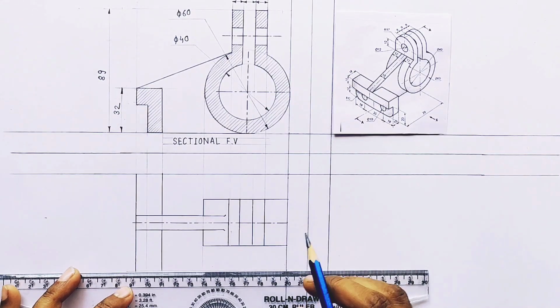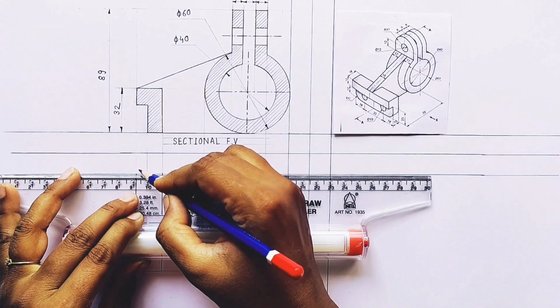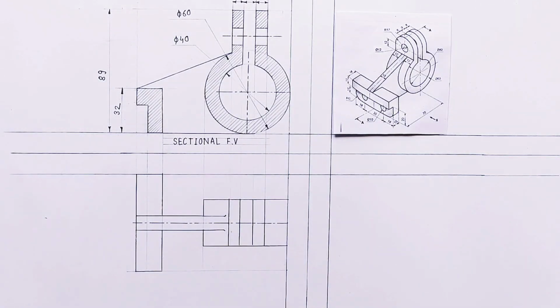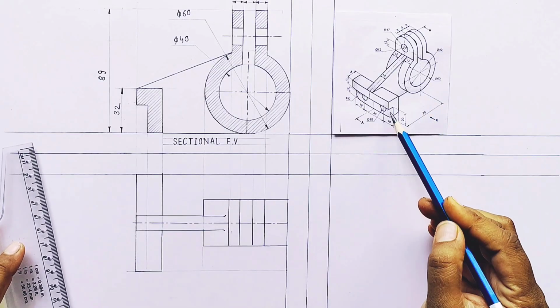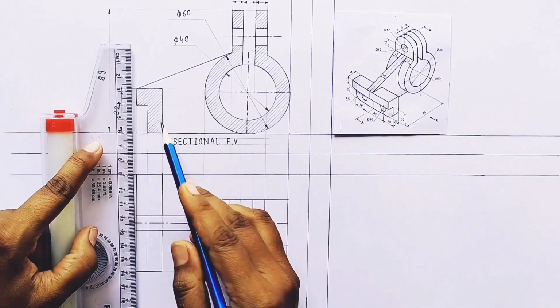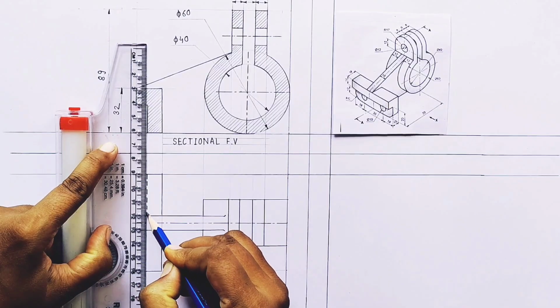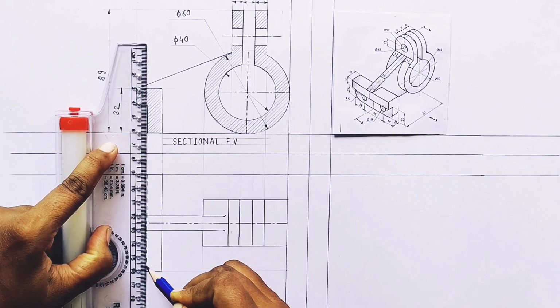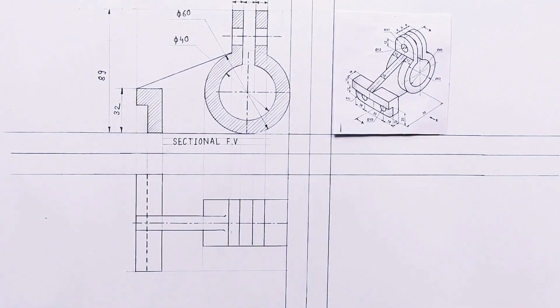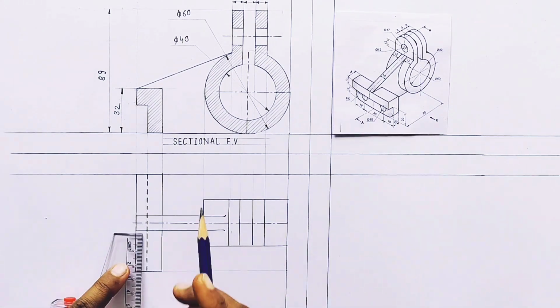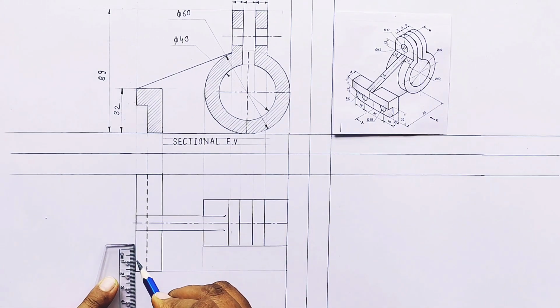And draw the rectangular block. There is one hidden line. There is one step in the rectangular block, so we can't see it from the top. So draw it with a dotted line.